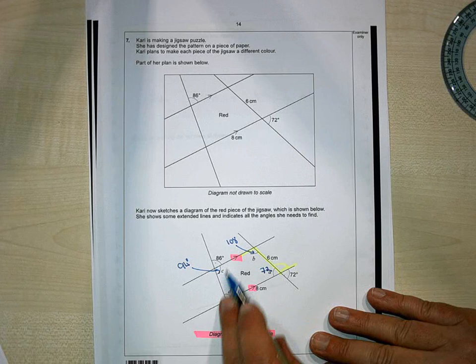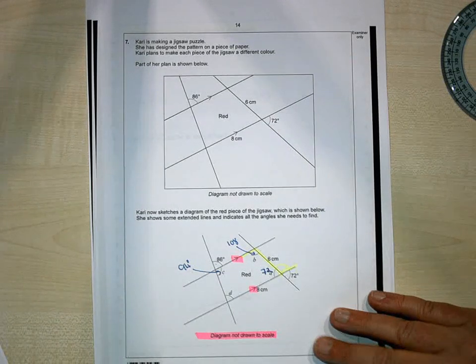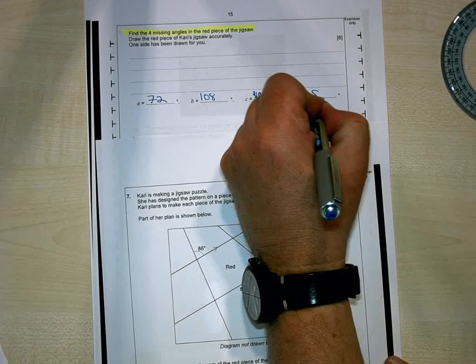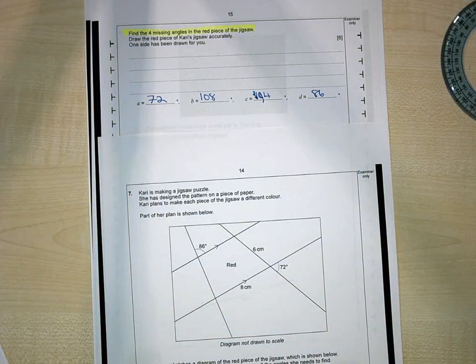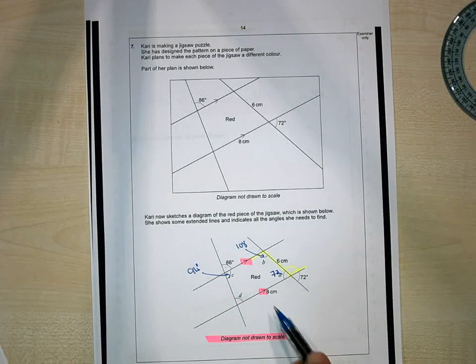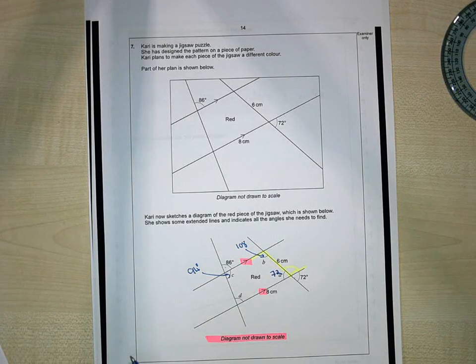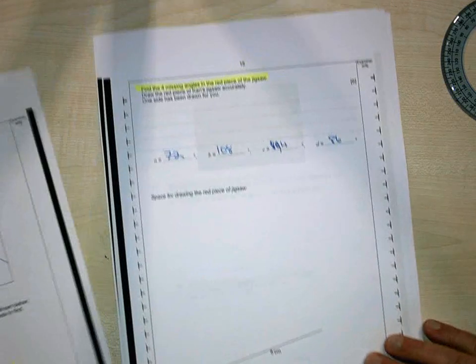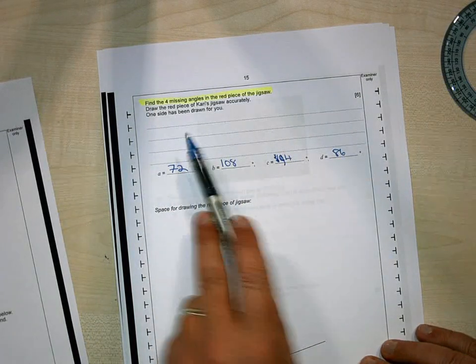And then D, that and that have to add up to 180, or it's an inverted sort of F angle, 86 and D are the same. So those are the four angles, not measured, using properties of intersecting lines, straight lines, and parallel lines.